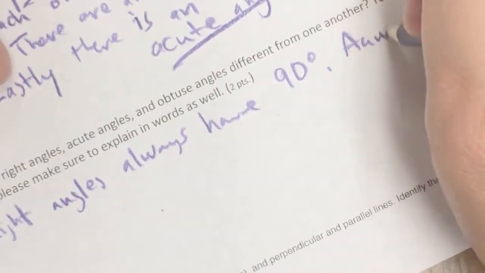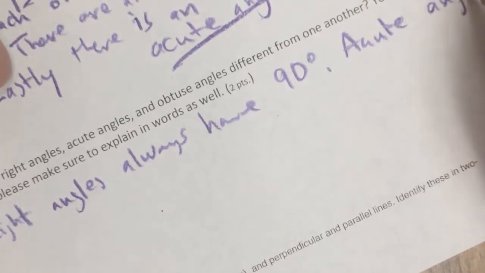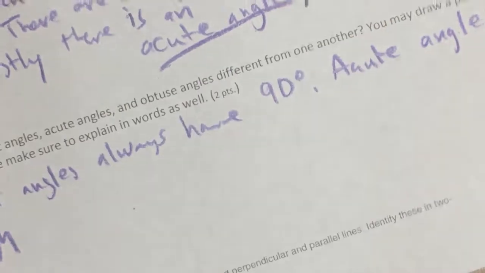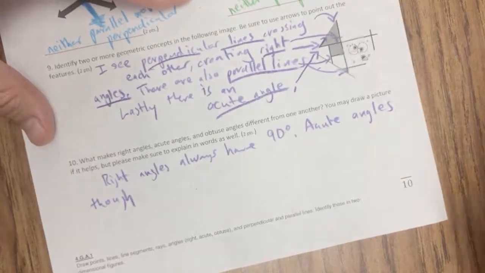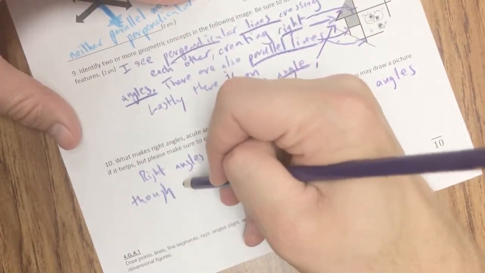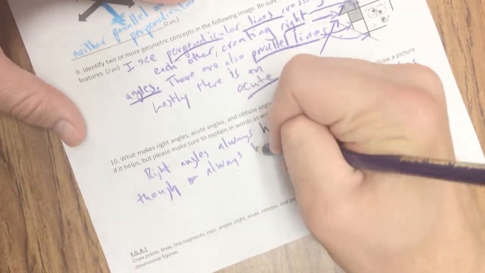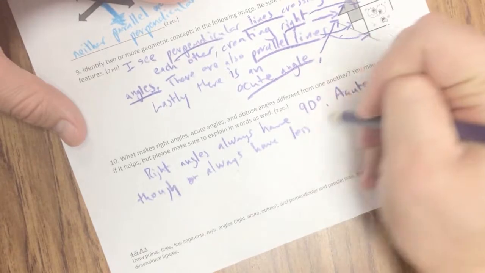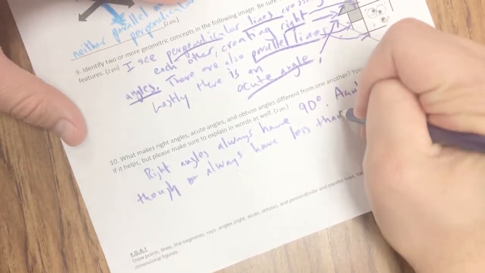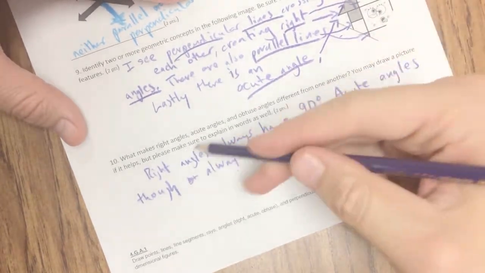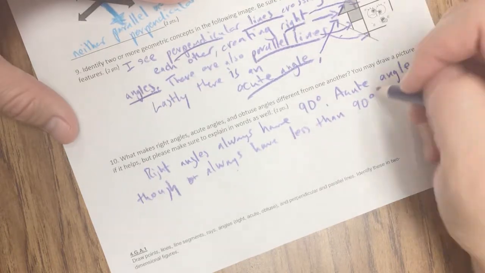Acute angles, though, always have less than 90 degrees. So is that something that makes them different? Yes.